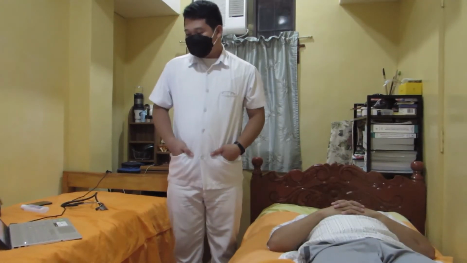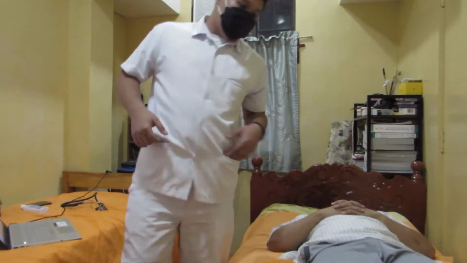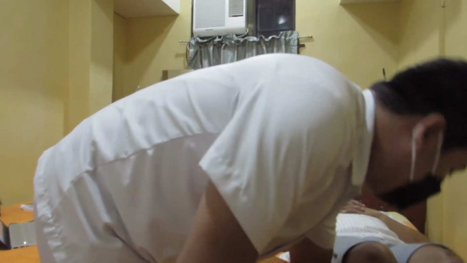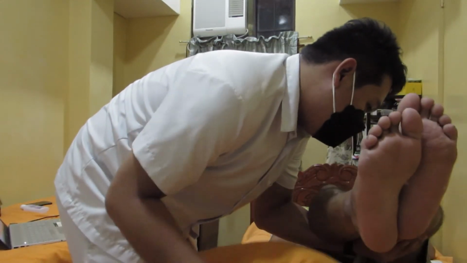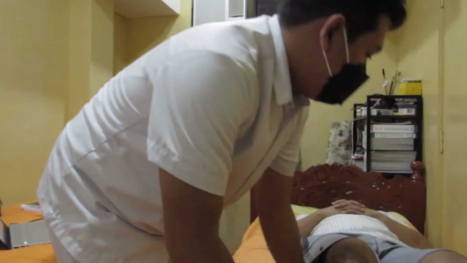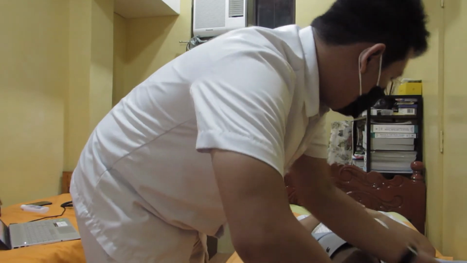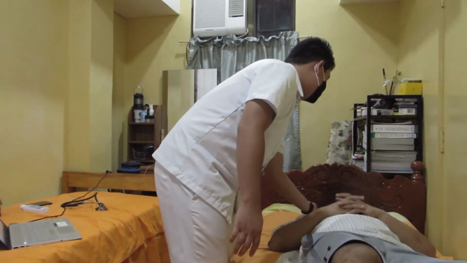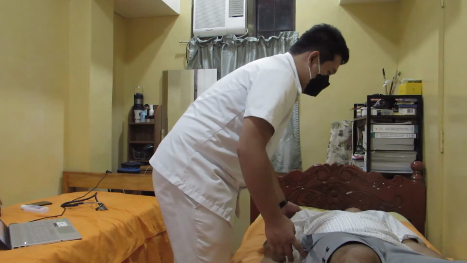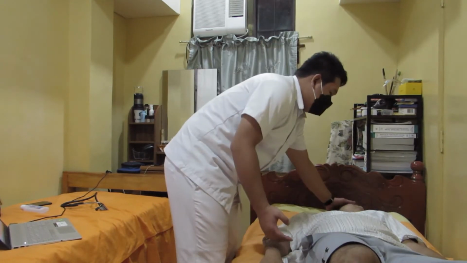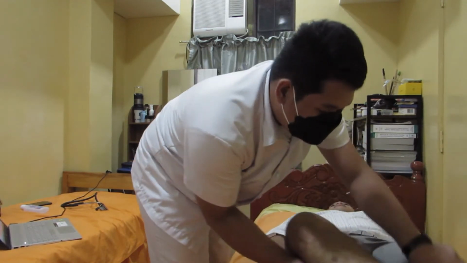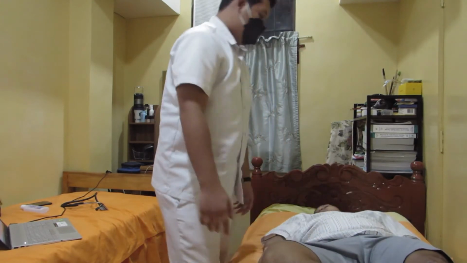So the next step would be the middle lobe. First, the patient's feet must be elevated, supported with a pillow for comfort. So for the right side, the patient must be facing there. Then for the other side, the patient must be right here.